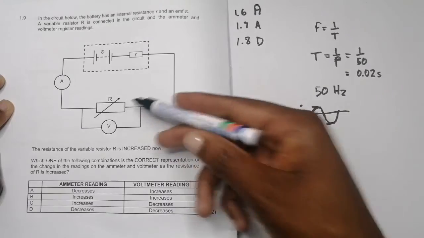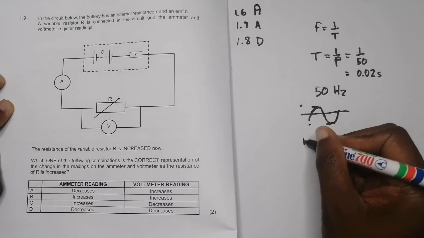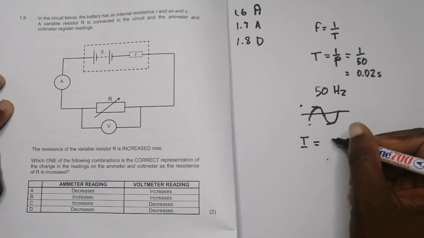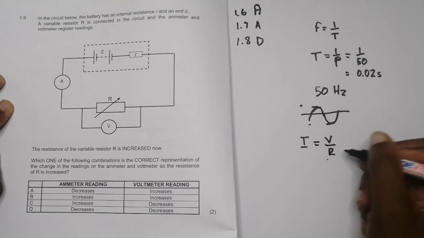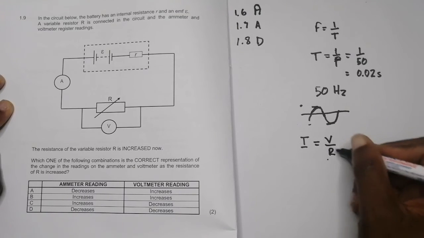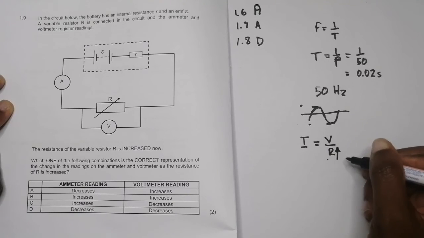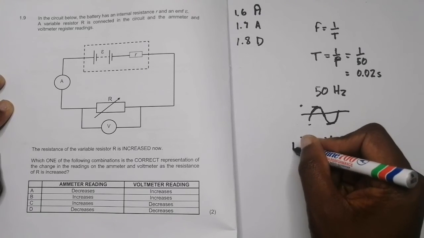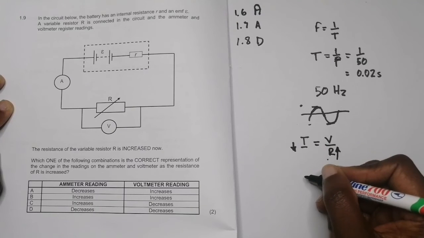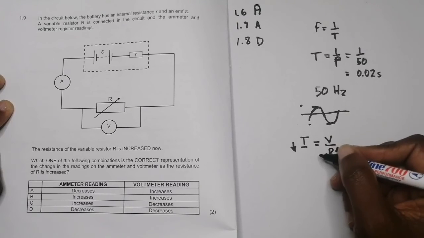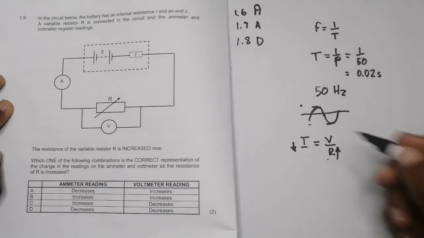So when we change resistor R, now I want you to remember from Ohm's law, we know that I is V over R, isn't it? So an increase in resistance, what does it do to the current? Of course, it's going to decrease the current. So it goes without saying that current is going to decrease, right? When we increase resistor R.